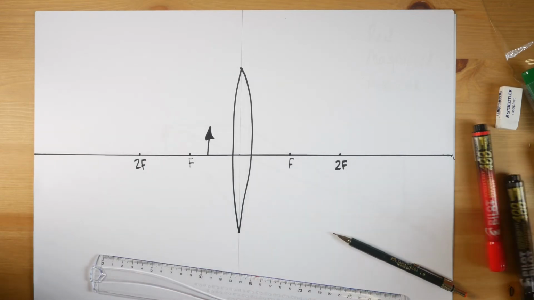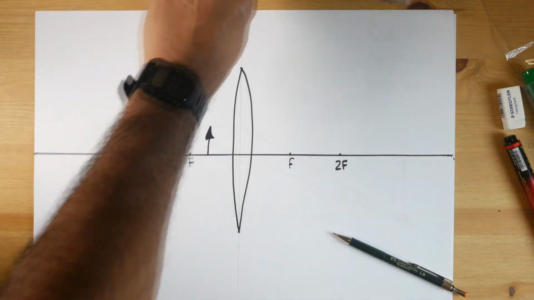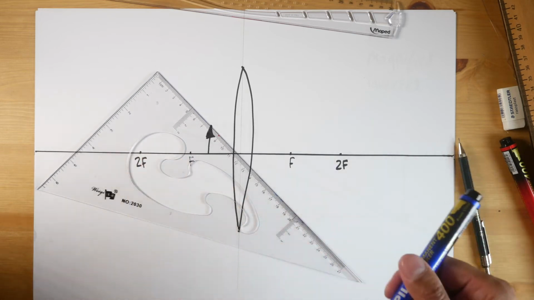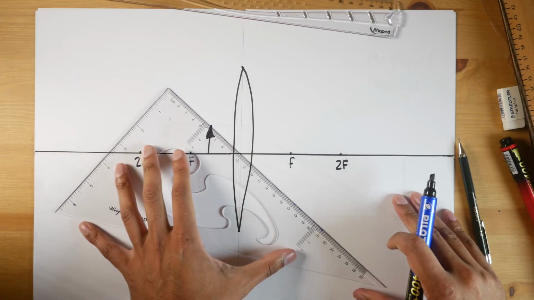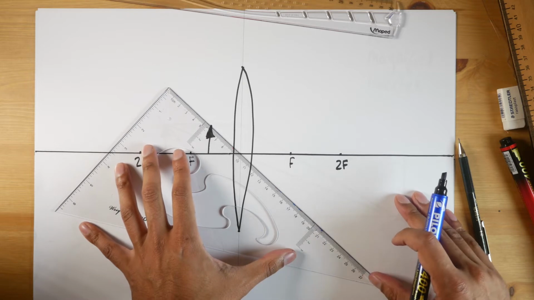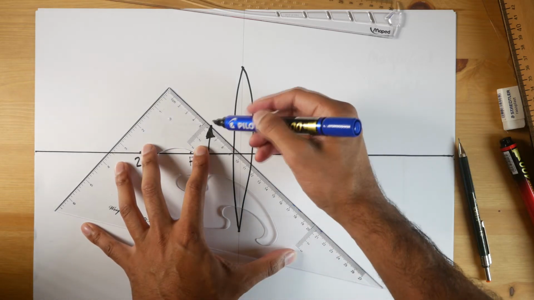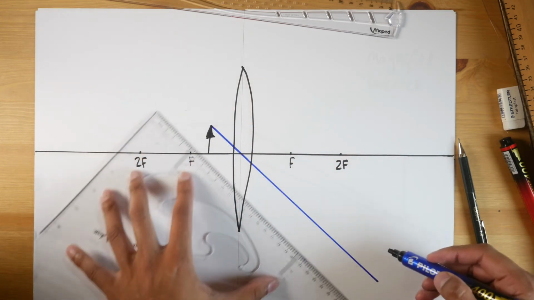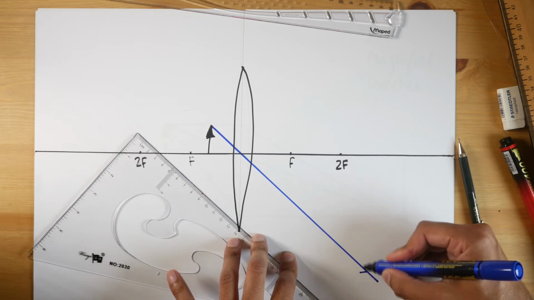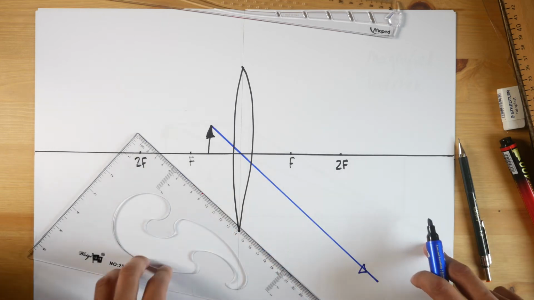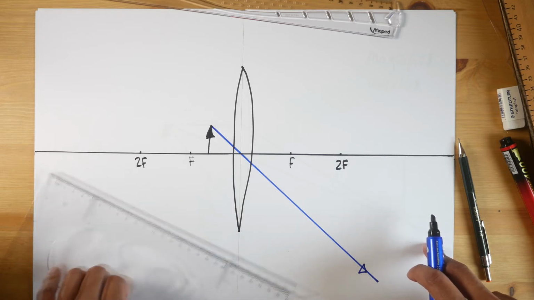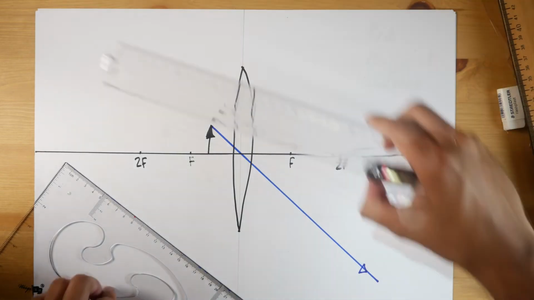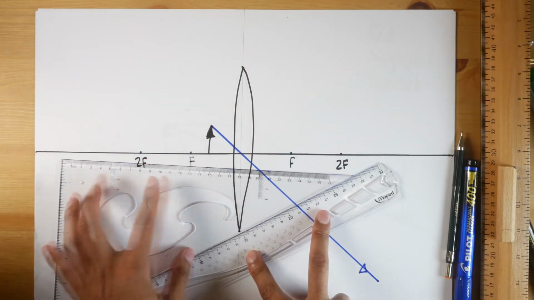So first of all, my first ray of light is going to go through the center of the lens with zero refraction. Like this, okay? My second ray of light, I am going to draw going parallel to the optical axis and then through the focal point.